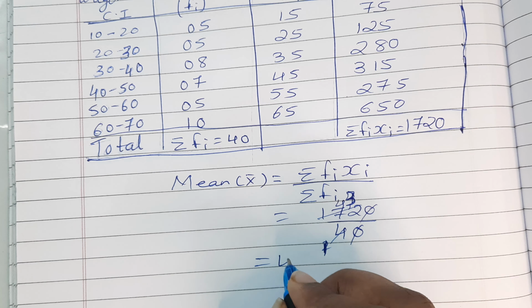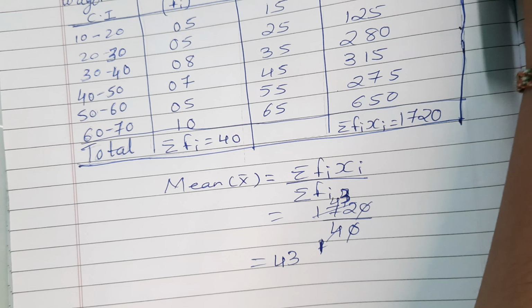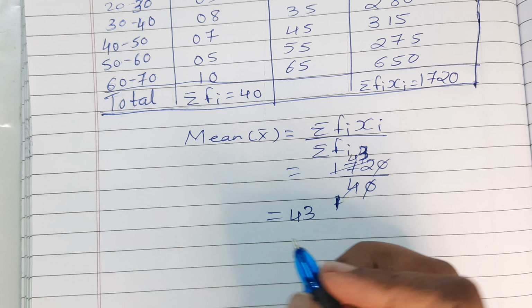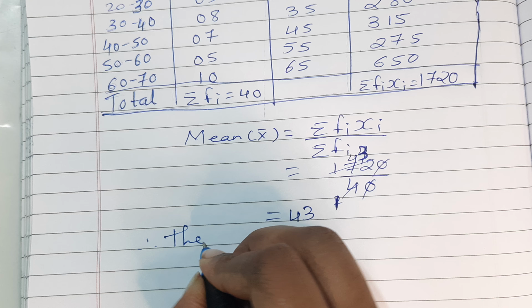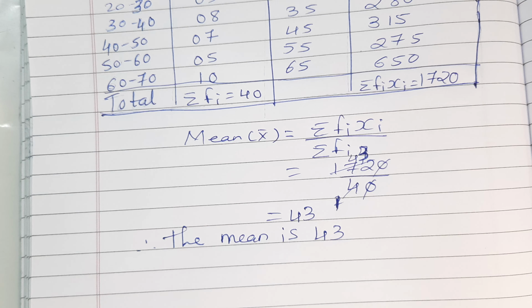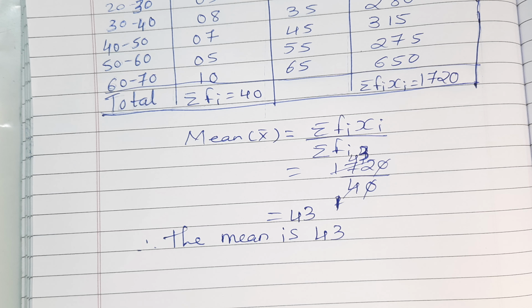So what will be the answer? 43. So I can write down the final statement. Okay. What is the final statement? Therefore the mean is 43.